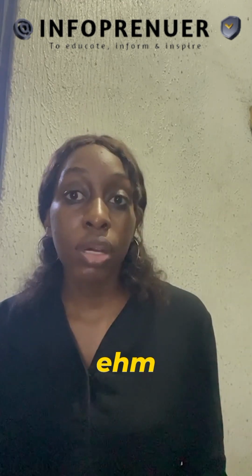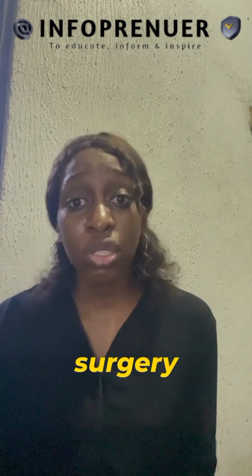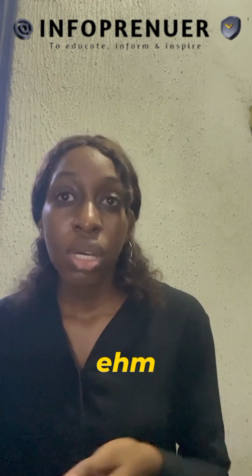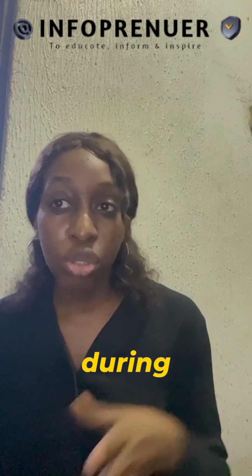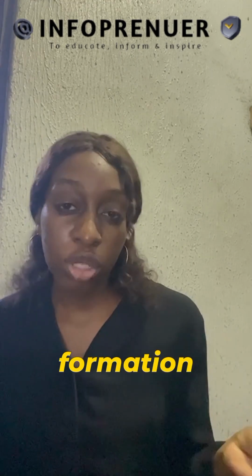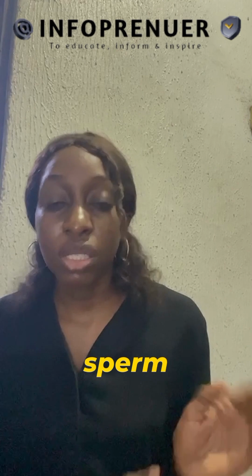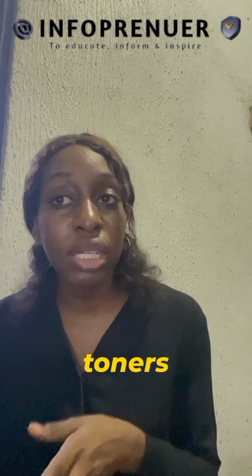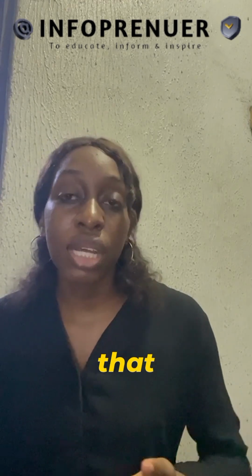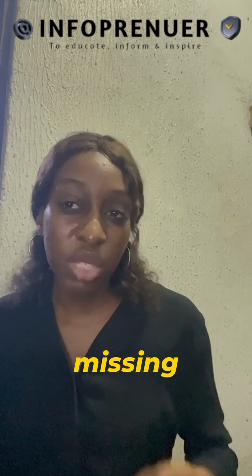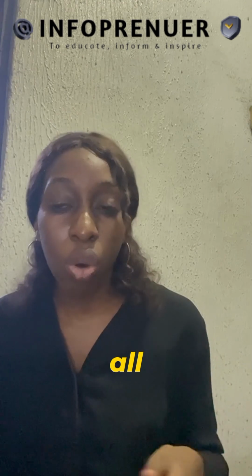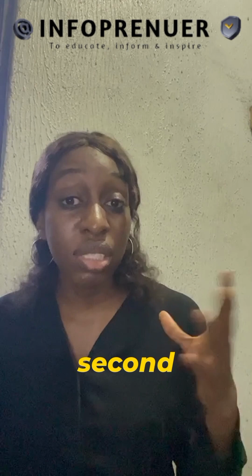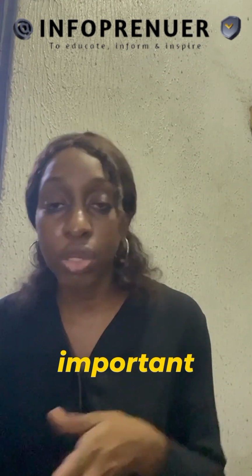So looking at the pathophysiology of this Turner syndrome, the cause is non-disjunction, a random error during the formation of reproductive cells, that is the sperm or egg, where a sex chromosome is lost. So in Turner syndrome, this means that one X chromosome is missing or structurally abnormal in all or some of the girl's cells, because the second X chromosome carries many important genes.